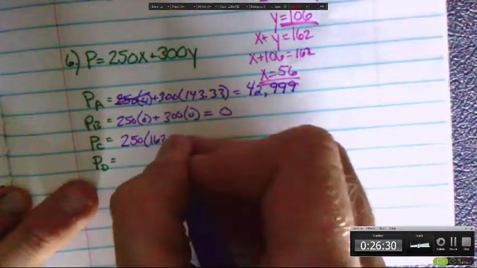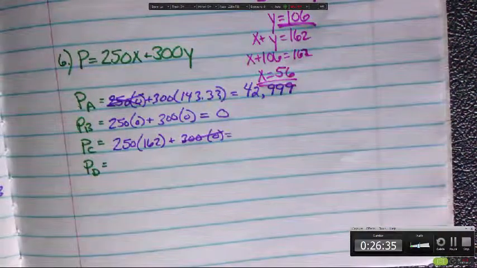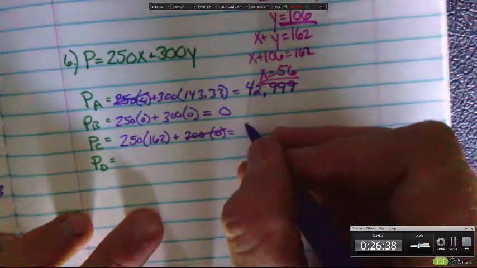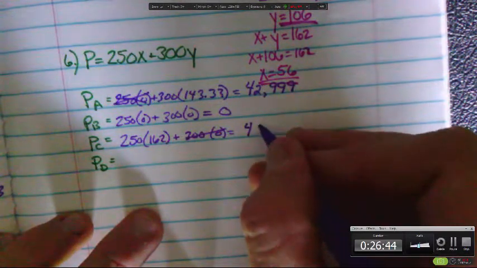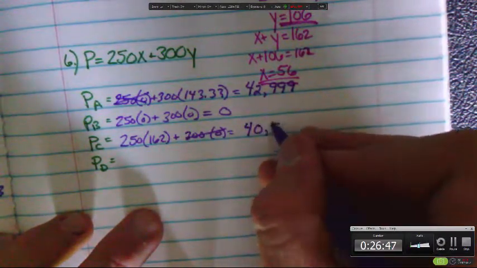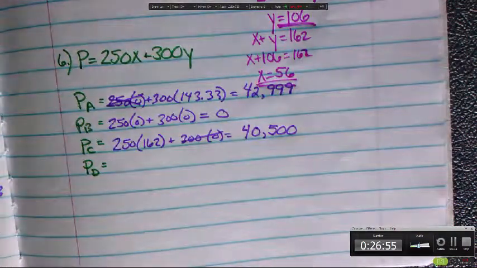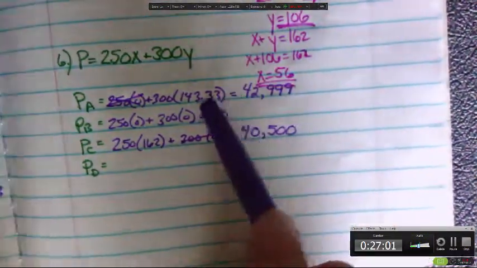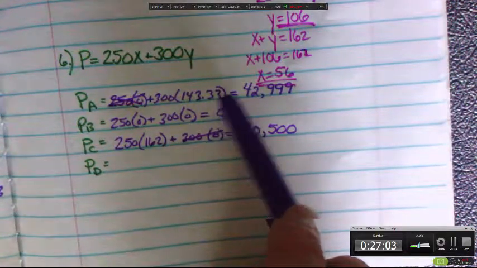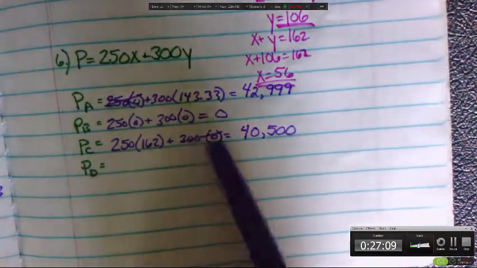Profit of C. $250 times 162. What is it? 40,500. So of A and C, what's the better? A. So you're better off to plant 143 acres of corn. So you're better off to use all of your money, but not all of your land, than you are to use all of your land and not all of your money.